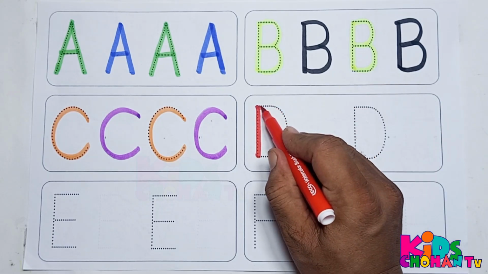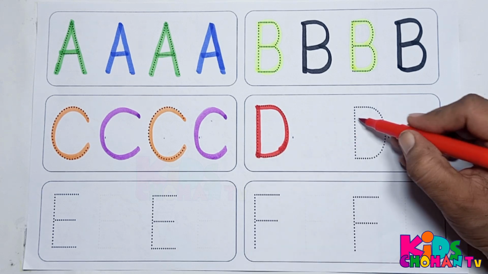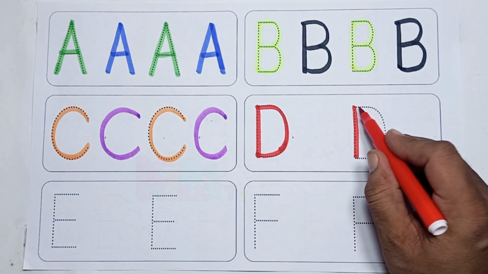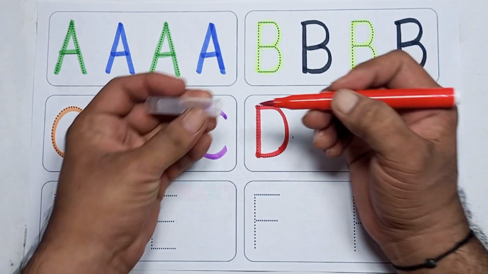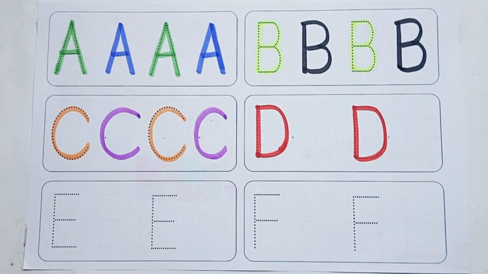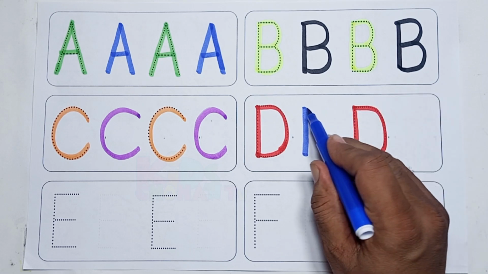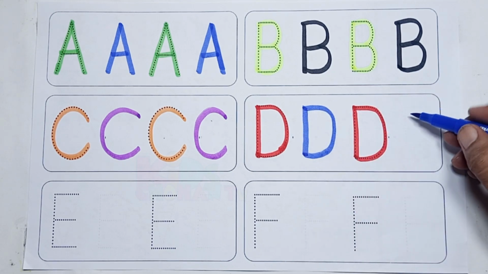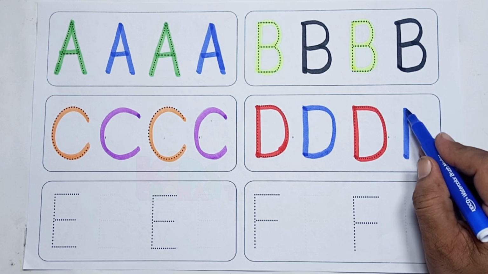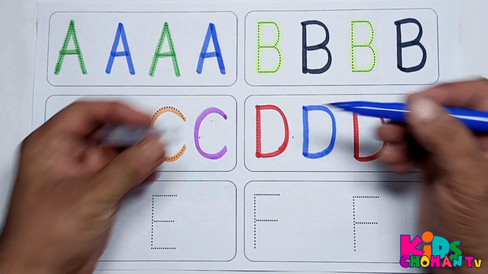This is letter D. D in red color. Kids, this is letter D. D for duck. We are tracing letter D. D in blue color. Letter D. D for dog.